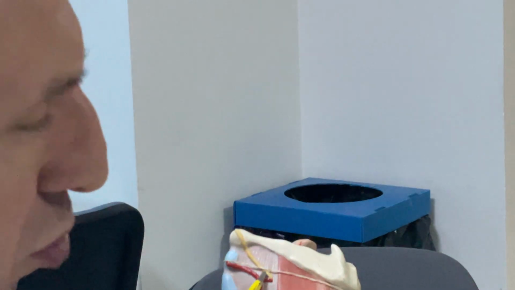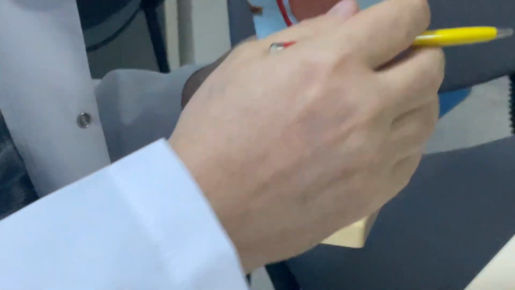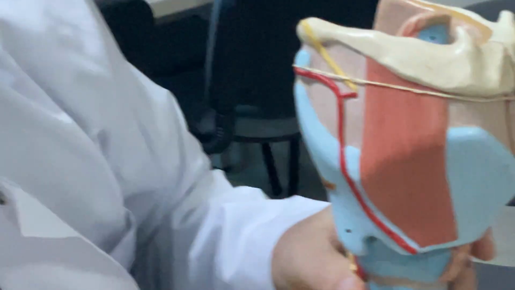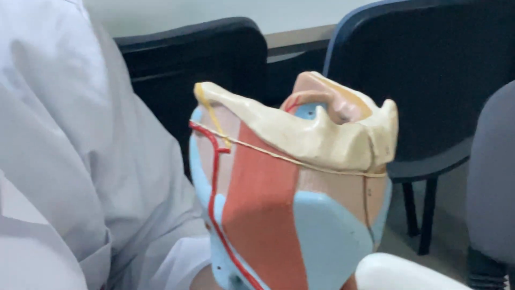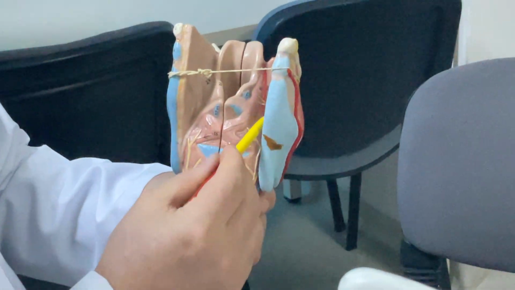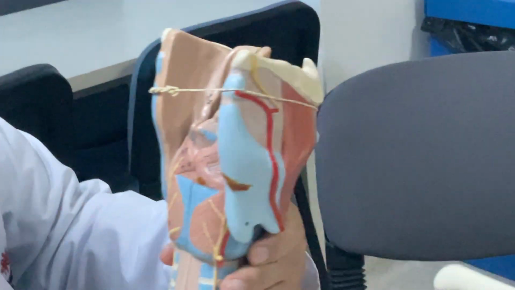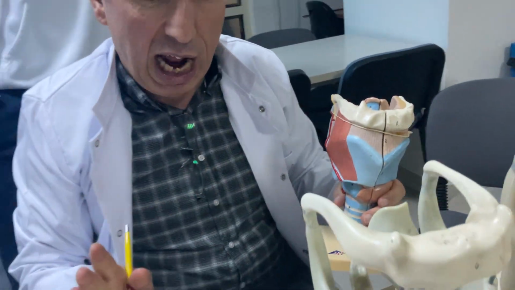And then you know the course of the internal branch of the superior laryngeal nerve, superior laryngeal artery and vein. They run on the bottom of the piriform recess, forming the plica nervi laryngei, or the laryngeal fold. Right here. Okay, so we have done with the thyroid cartilage.